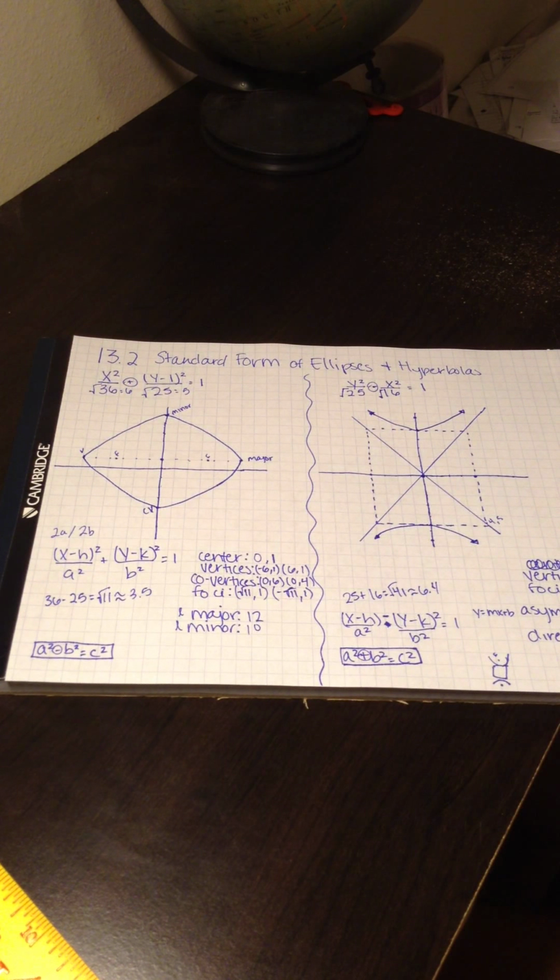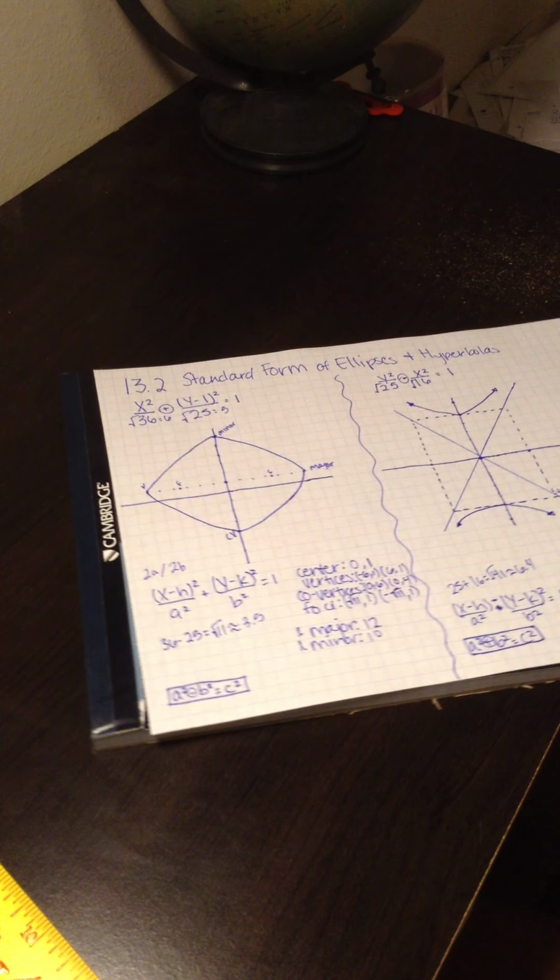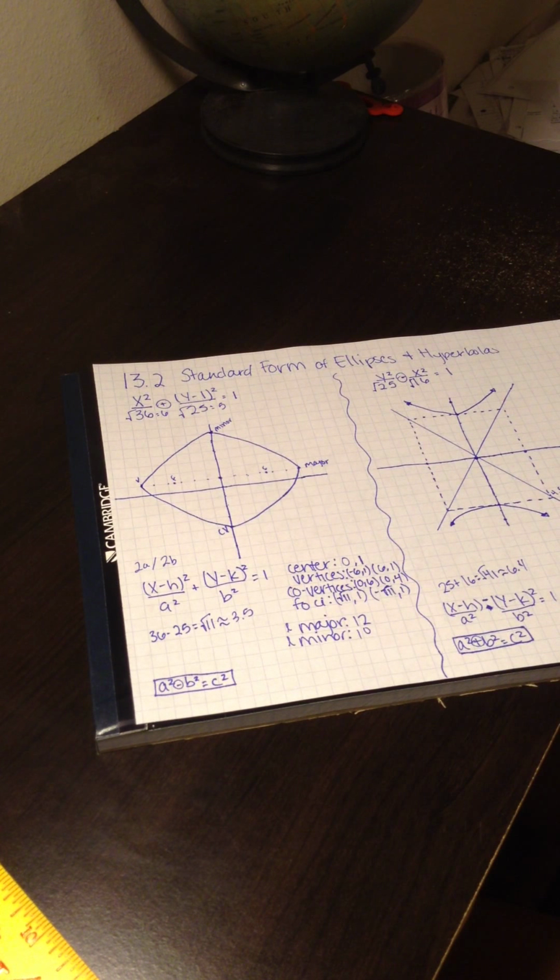Next, I think we're going to be doing general form of an equation. No, completing the square, I'm sorry. Next, 13.3 is completing the square, which is going to be needed for our unit after that, which is general form. So that's ellipses and hyperbolas. If you want to write that down, you can pause the video. Thank you for watching.